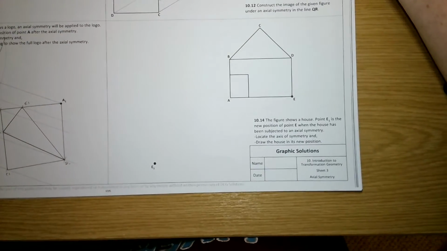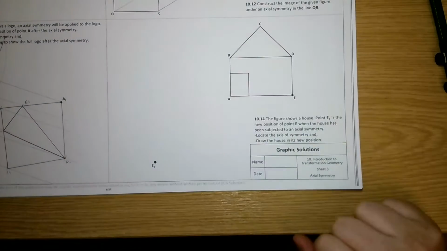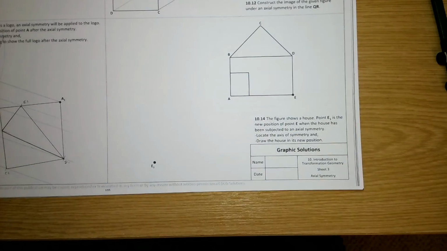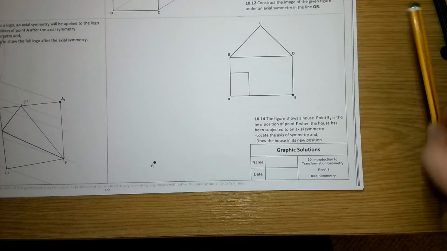Last one. The trickiest of them all. Draw the house in its new position, axial symmetry. Right. Again, what do I do?